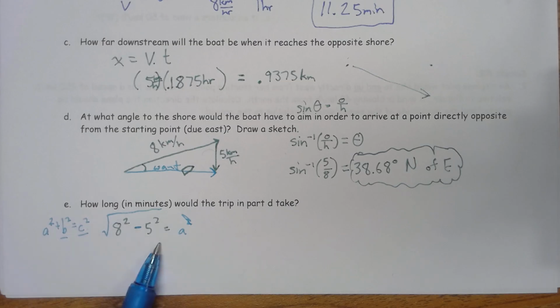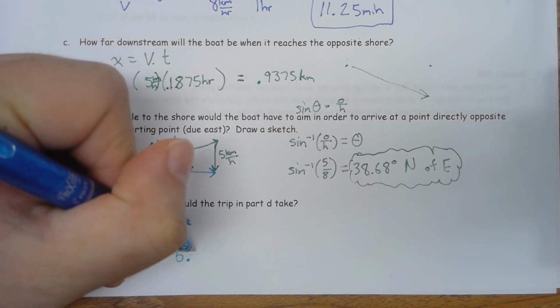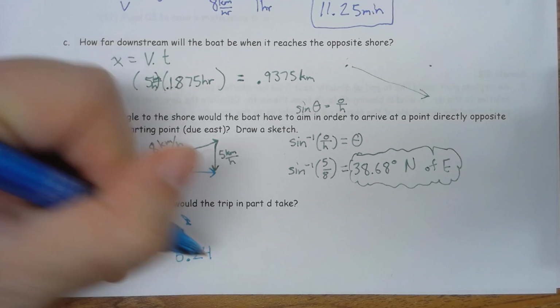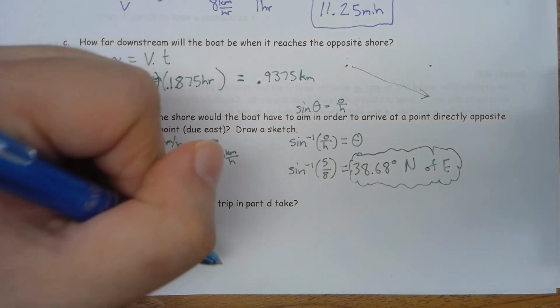64 minus 25. 64 minus 39. Square root of 39, 36 is 6, remainder 3, 6.24. I'm guessing y'all used a calculator for that decimal that fast. It would have taken me a little while longer. 6.24 kilometers per hour. Okay.